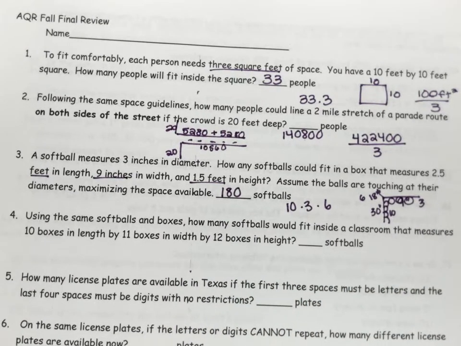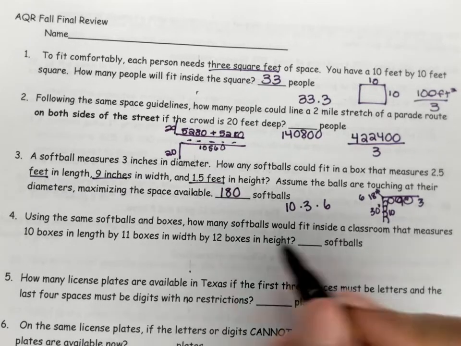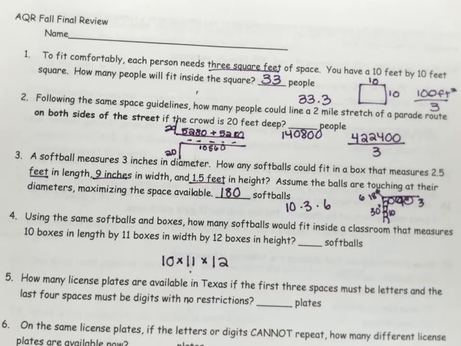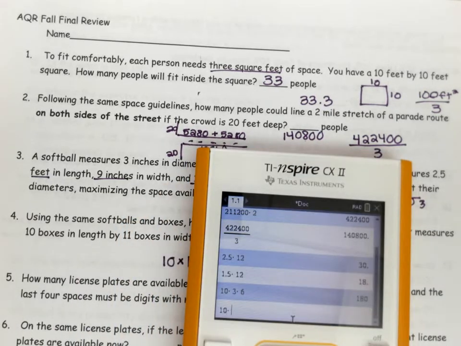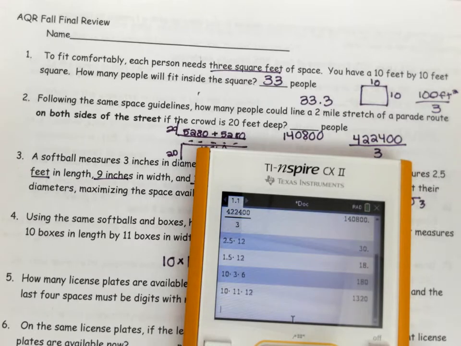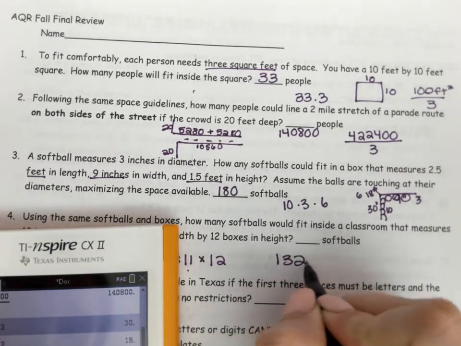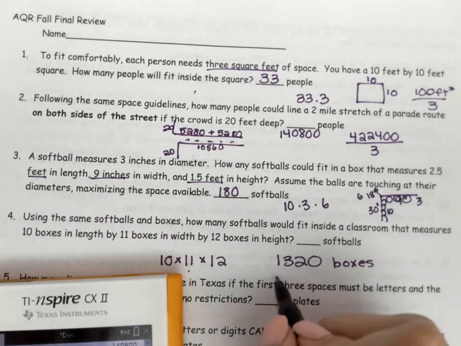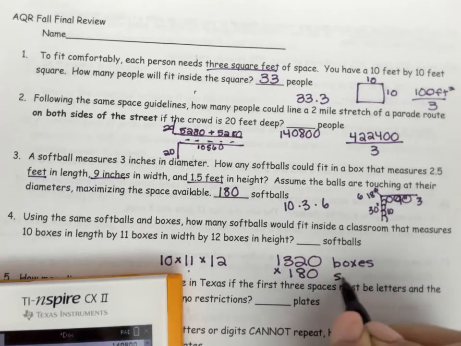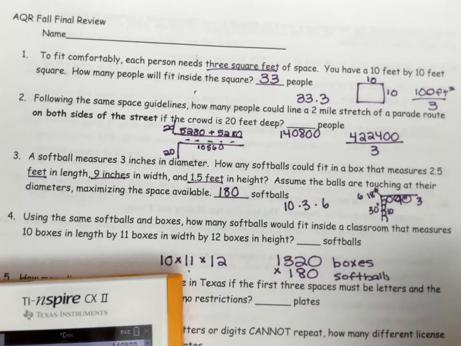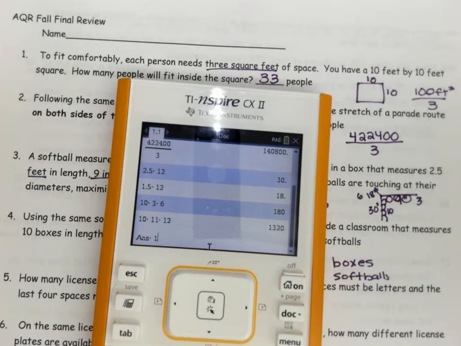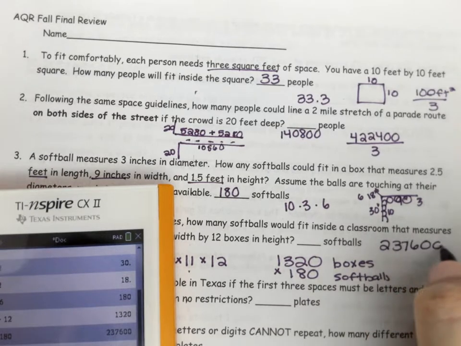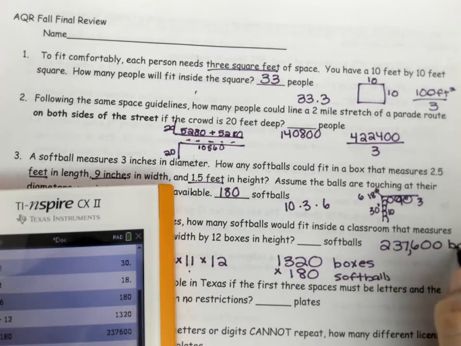Using the same softballs in boxes, how many softballs would fit inside a classroom that measured 10 boxes in length by 11 boxes in width by 12 boxes in height? So 10 times 11 times 12. So that means you could have 1320 boxes. But it wants to know how many softballs. So we just said that each box has 180 softballs. So you multiply times 180, and we have 237,600 balls.